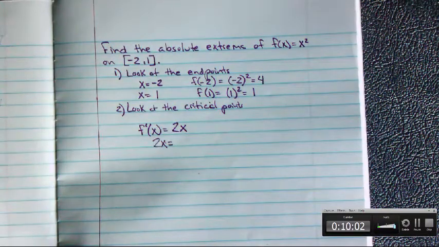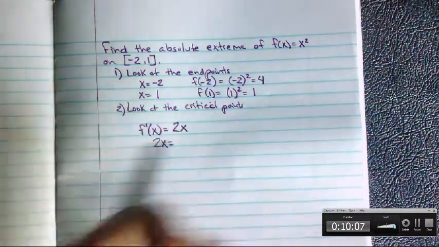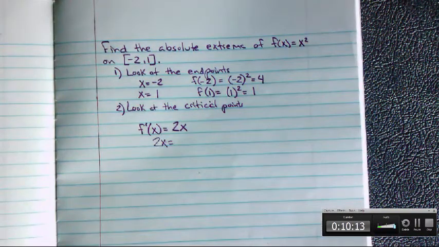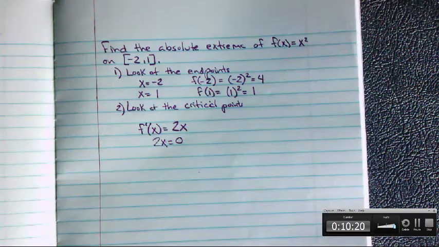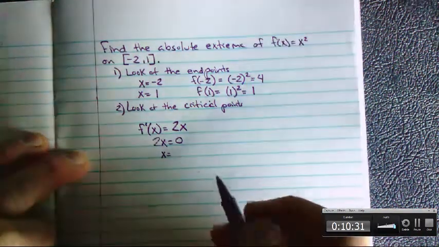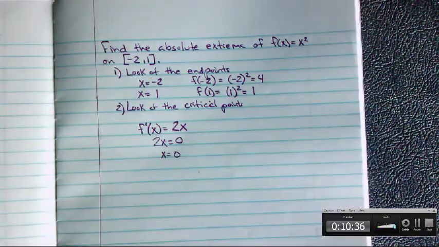Critical points only occur where the derivative is equal to 0 or the derivative does not exist. Since there's no division by 0 and there are no square roots, we know the derivative will always exist. So the only other way critical points could occur is if the derivative is equal to 0. So we take 2x and set it equal to 0. Solving that gives us x equals what? x equals 0. We divide the 2 over. 0 divided by 2 is 0.